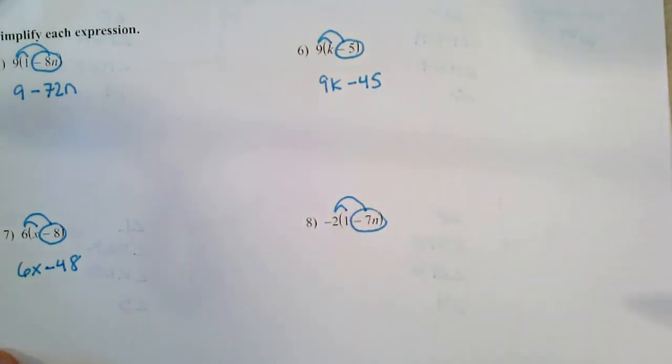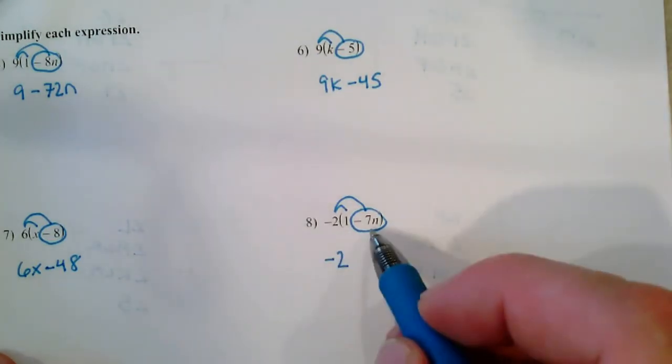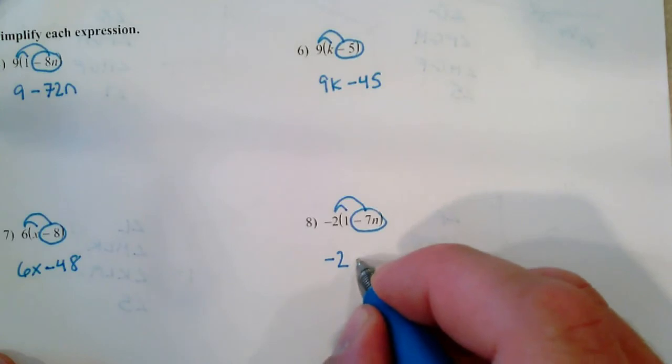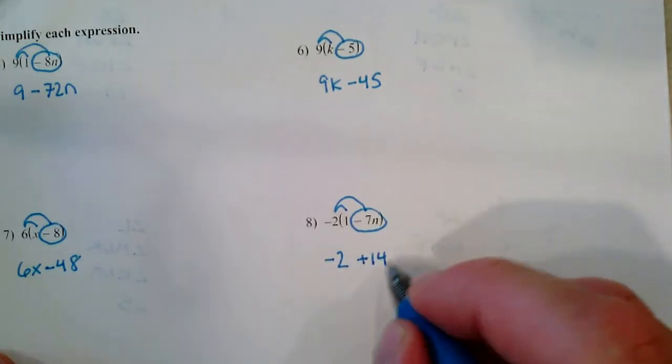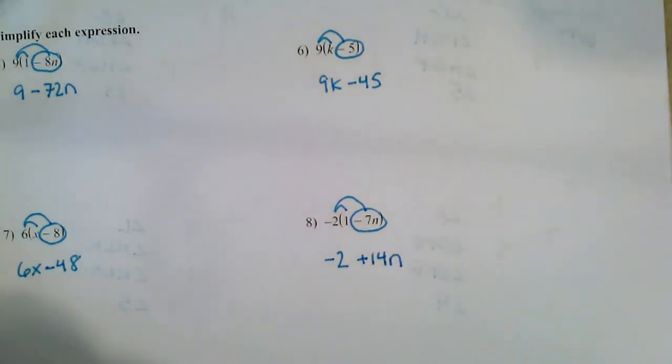a negative 7n. It's a little tricky here. Negative 2 times 1, well, it's just negative 2. But negative 2 times negative 7n is going to be a positive 14n, because two negatives being multiplied together. Don't forget your n. All right. Easy peasy today.